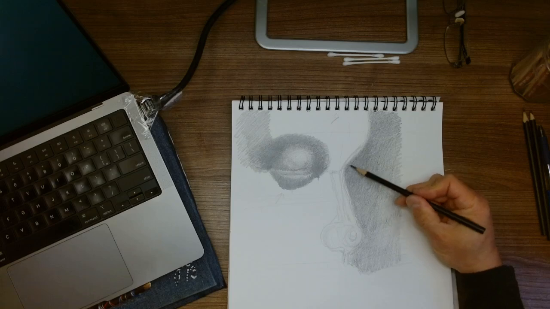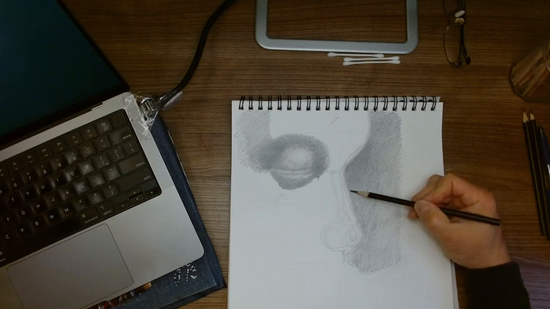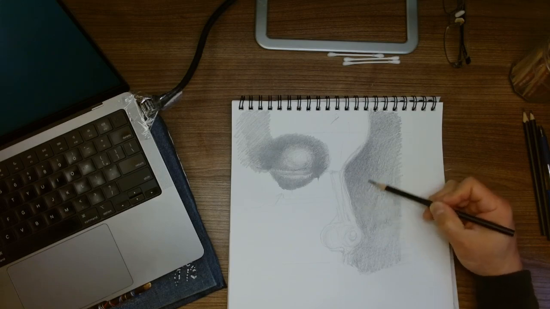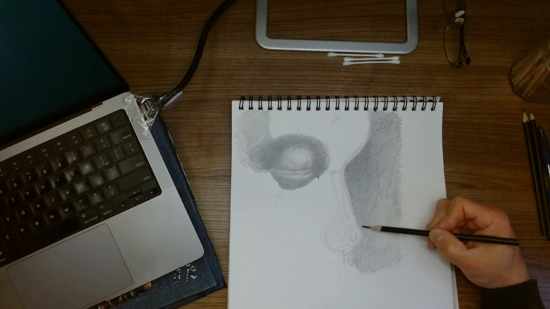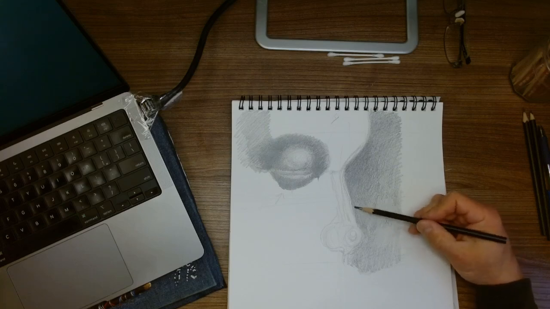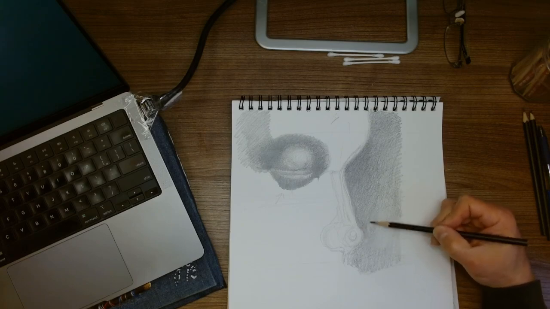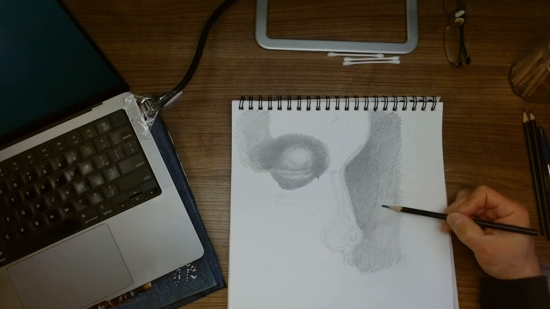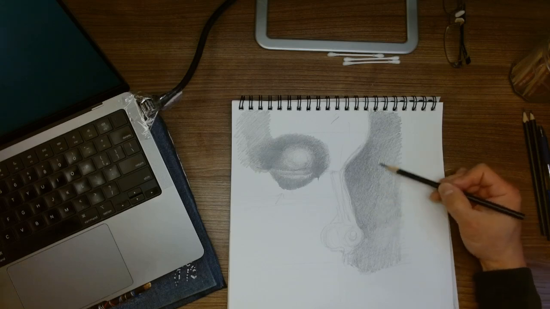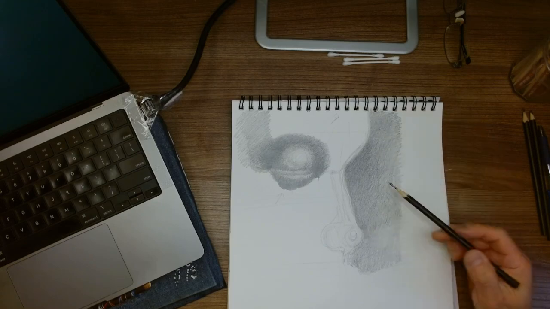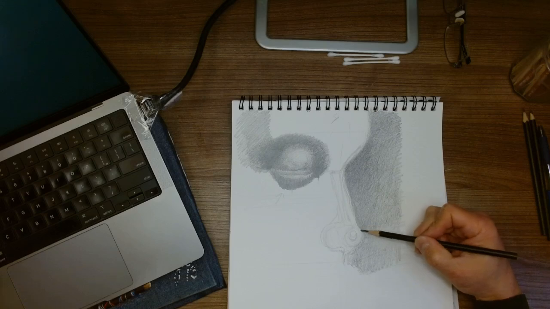I'm going to keep making it darker, double checking my reference image. It's kind of reminding me of Bride of Frankenstein. Oh my gosh. You can use that circle technique if you wanted to, and be patient. Take a break if it's too tedious.